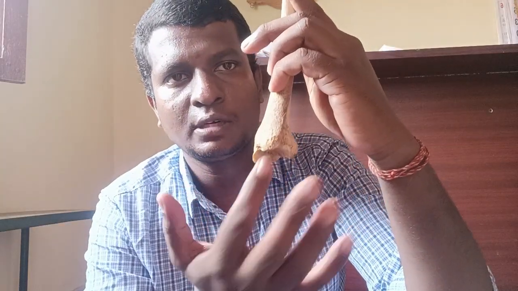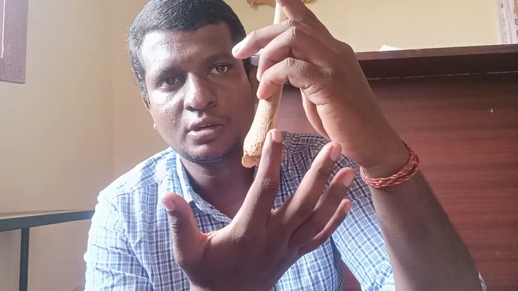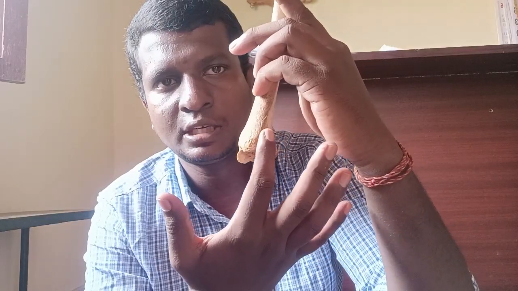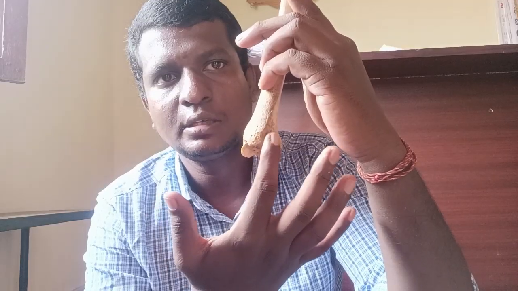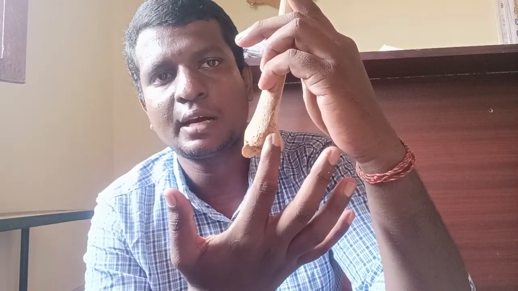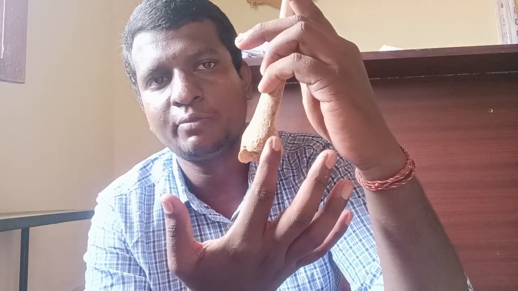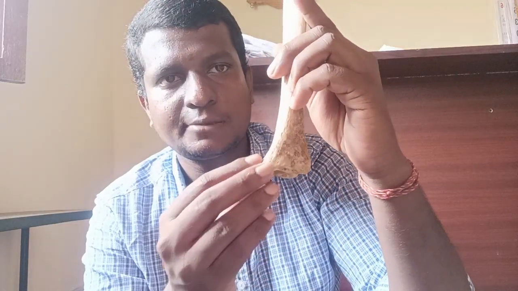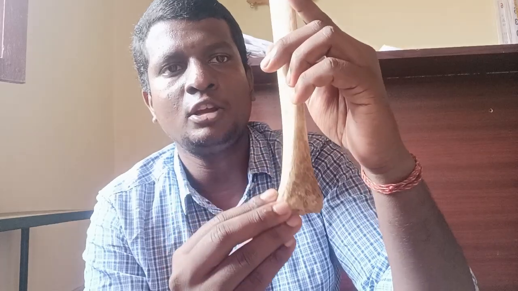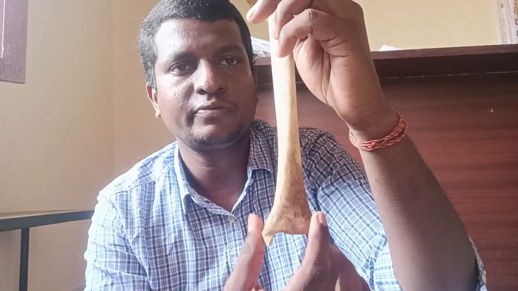First we have to know about the side. I am holding a right sided bone. How do I say that? First we have to see the lower end. The lower end will have one projection. This projection is known as the malleolus, and it will have one small depression. This depression is known as a notch. If you appreciate that depression, it will go upward like a triangle. This depression is known as the fibular notch, to which the head of the fibula will articulate, and this is the medial malleolus. So the malleolus should face medial and the notch should face lateral.